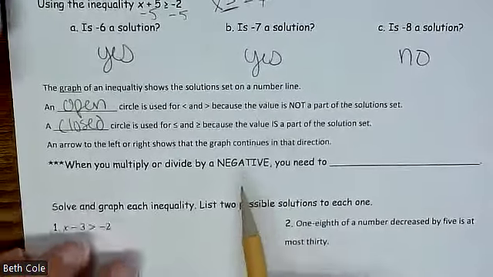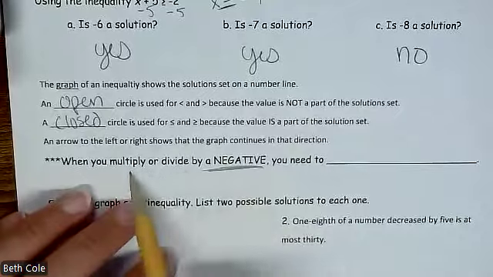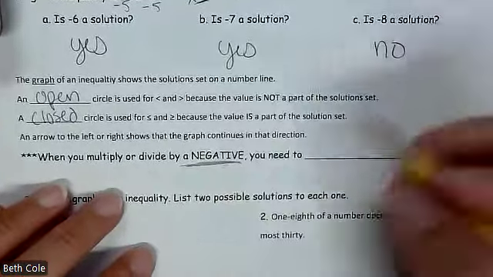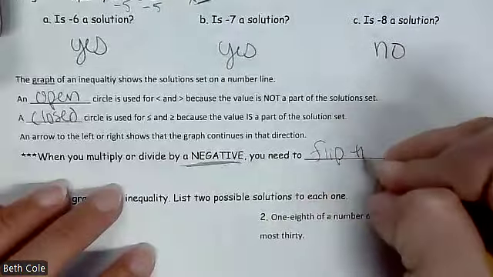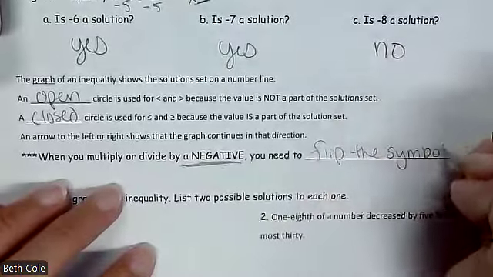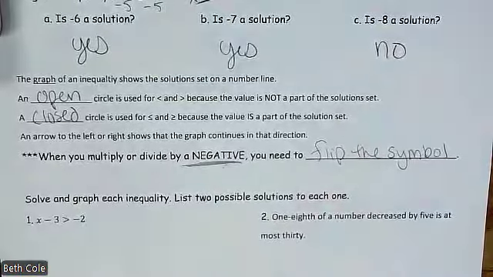And this is the only new thing that's different from the equations. When you multiply or divide by a negative, you need to flip the symbol. And what I mean is your little alligator is going to face the other way. That is very easy to do. It's also very easy to forget to do. So you have to be vigilant.